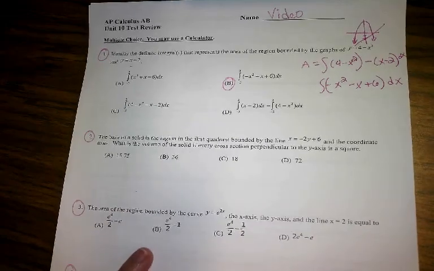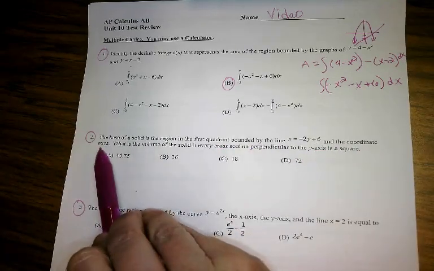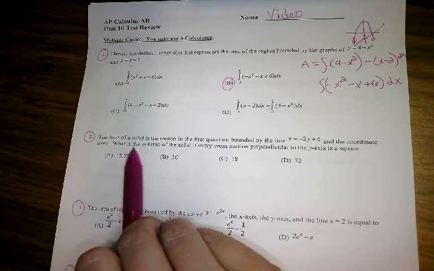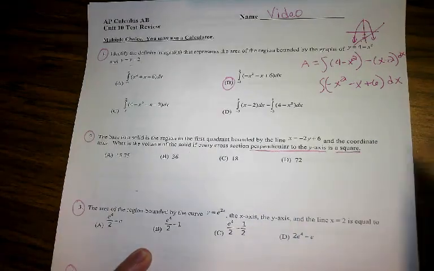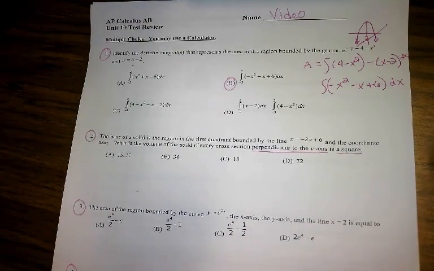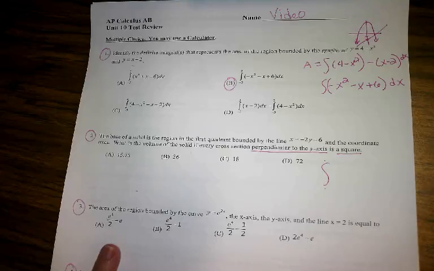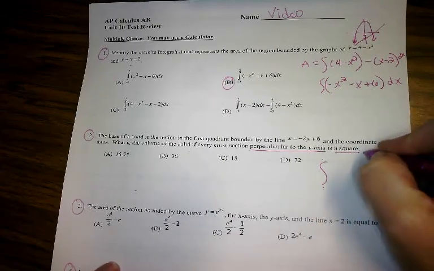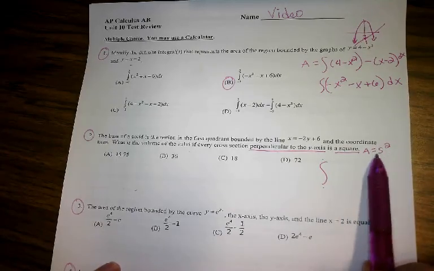The base of a solid is the region in the first quadrant bounded by this line and the coordinate axes. What is the volume of the solid if every cross-section perpendicular to the y-axis is a square? So when it's perpendicular to the y-axis, that means our limits and our equations must be in terms of y. We must make sure everything's in terms of y. And also the square, we want to know that the area of the base is going to be s squared. So I need to know the side length here.